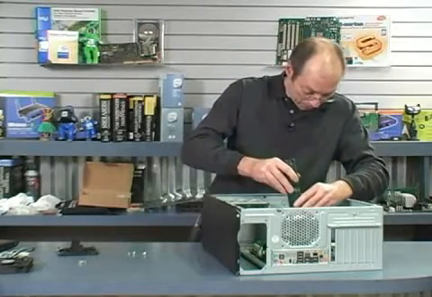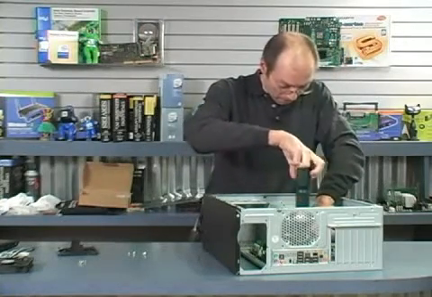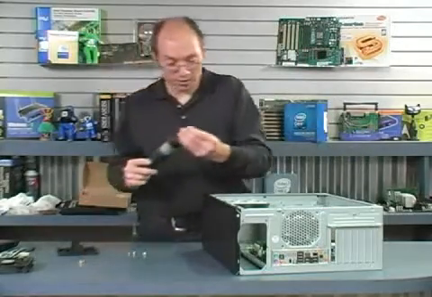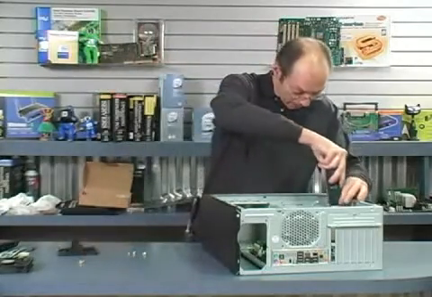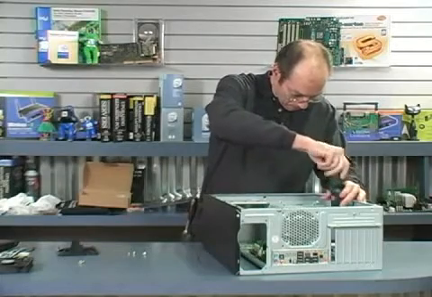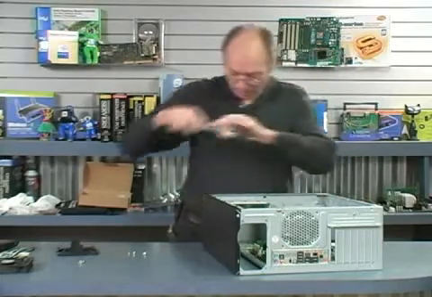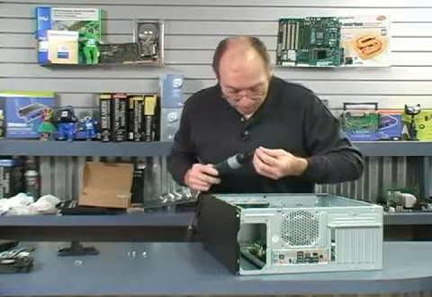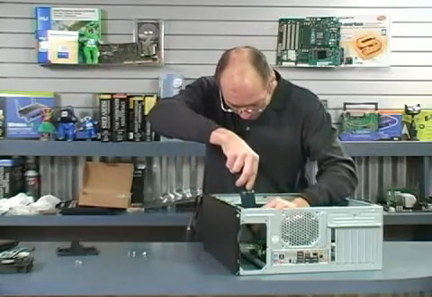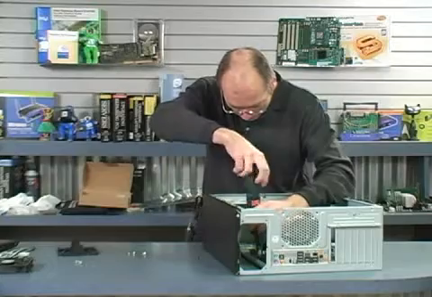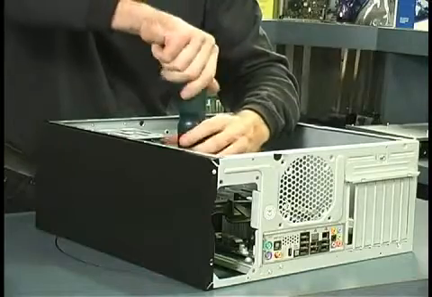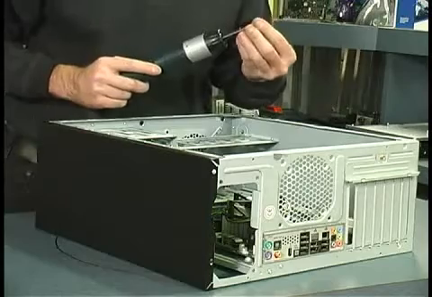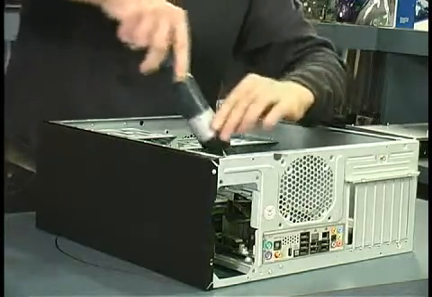So now we're going to install all of the screws. Sometimes I like to just start them manually and then use the electric screwdriver to tighten them. I like to get them all just started. It's a lot easier to get to everything when the power supply and everything is removed.